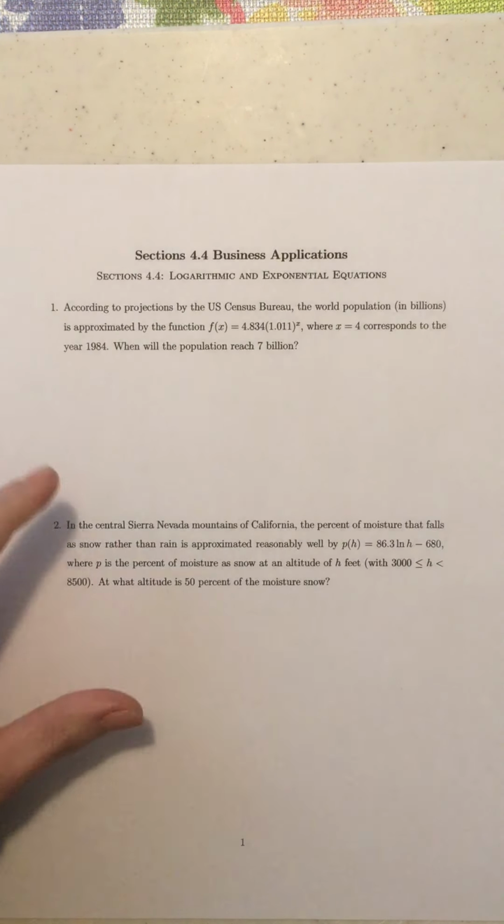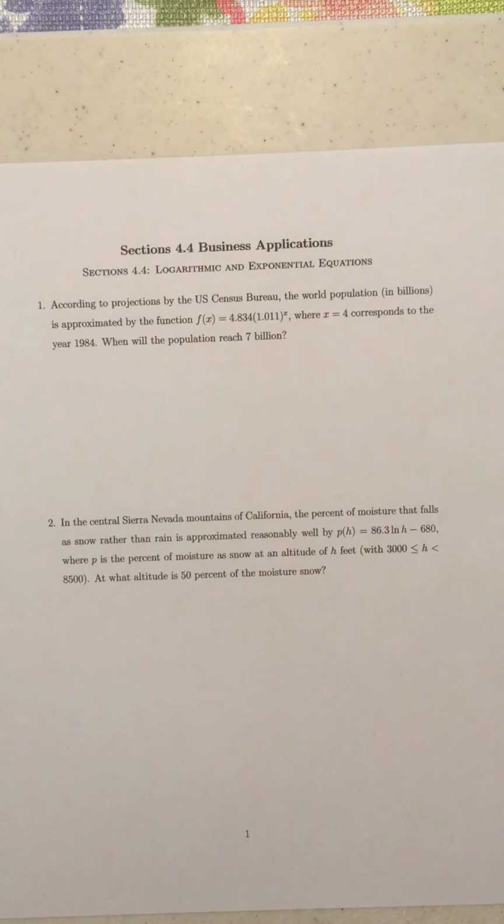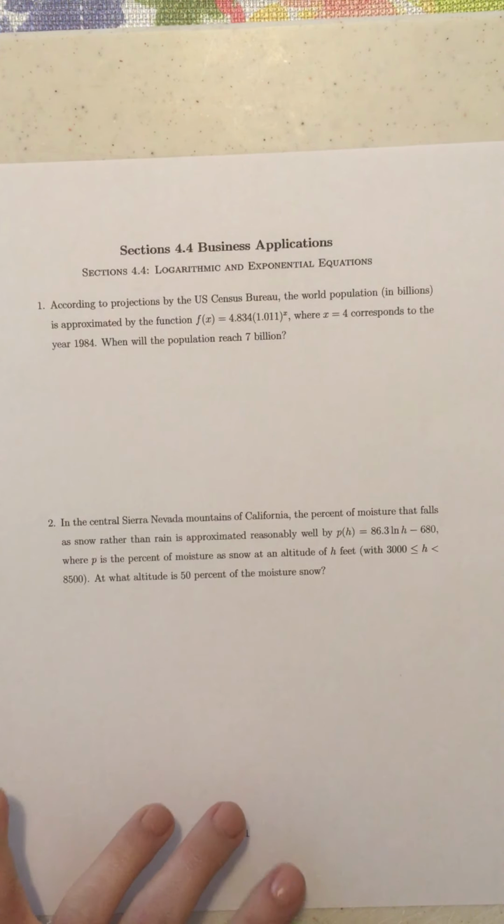Lastly, we're going to look at some application problems. And the first one we're going to look at is, according to projections by the U.S. Census Bureau, it's a census year this year too. The world population in billions is approximated by the function f of x equal to 4.834 times 1.011 to the x, where x equals 4 corresponds to the year 1984. When will the population reach 7 billion?